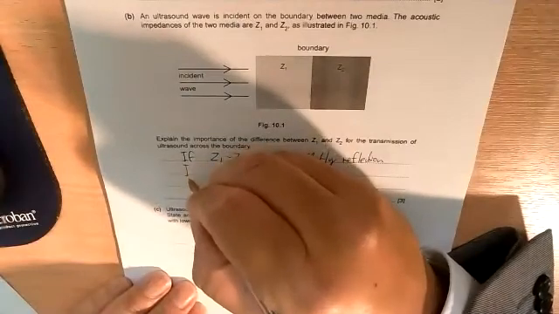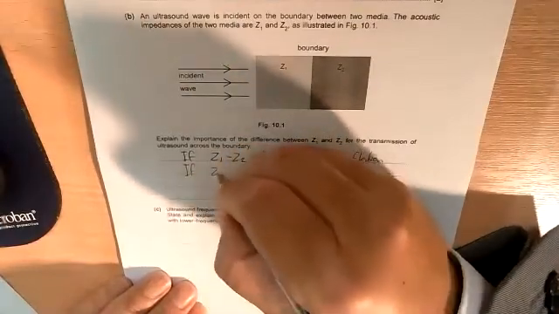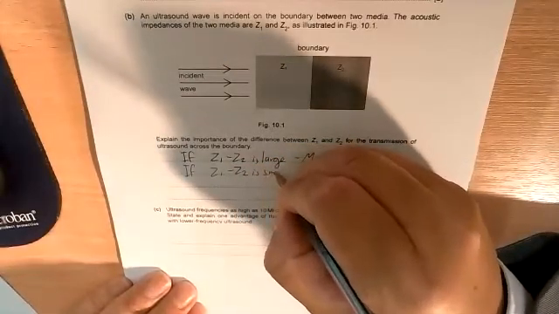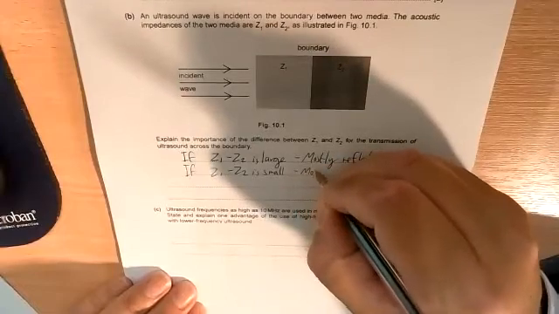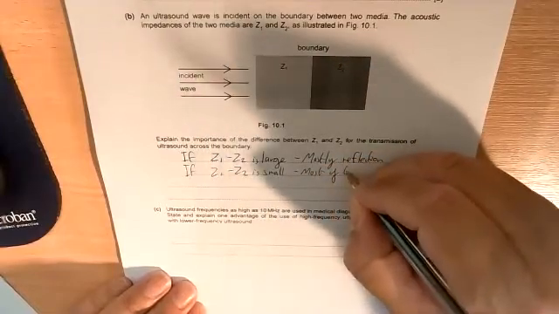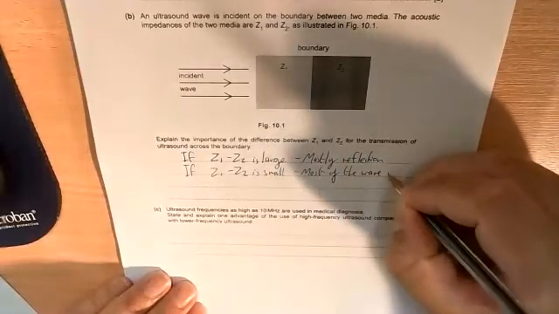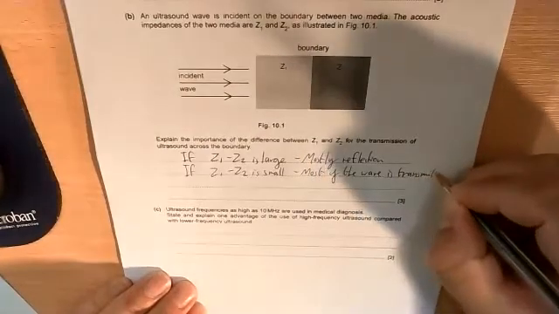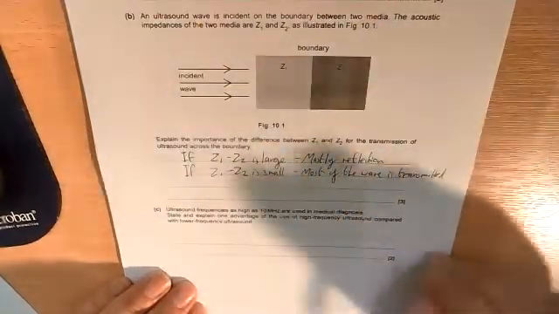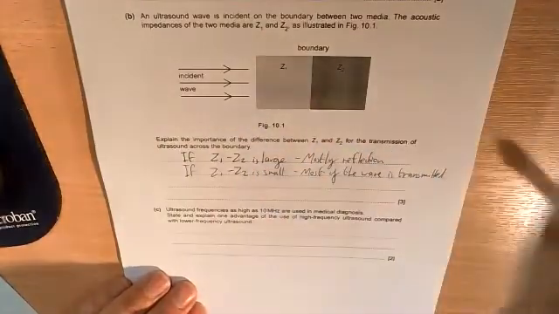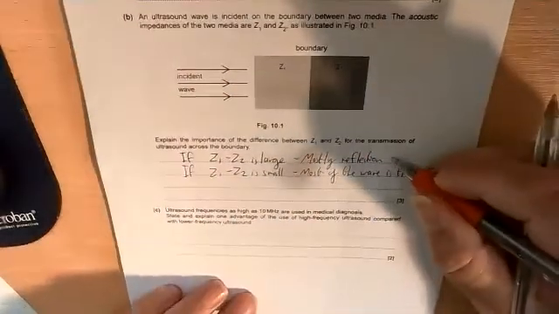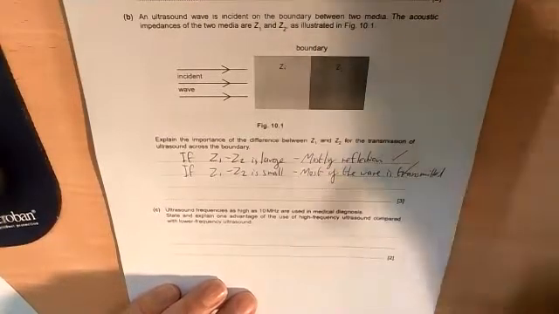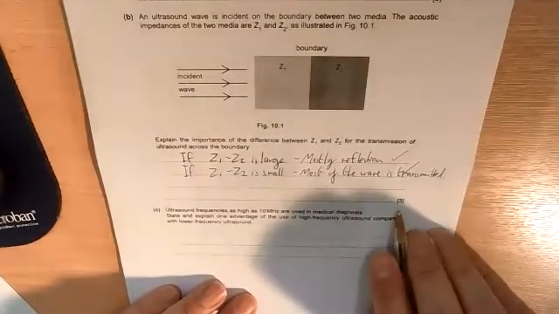And you then need to qualify it by saying what happens if it's small, or Z1 minus Z2 is small, then most of the wave is transmitted or goes through. And that's worth 1 mark. But it's a 3-mark question, so you need something a little bit more precise.